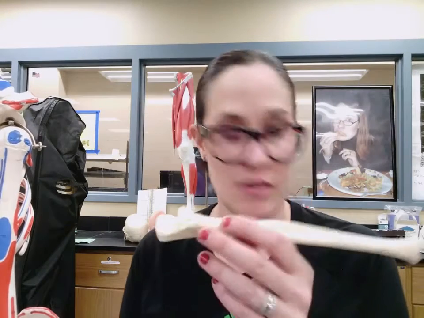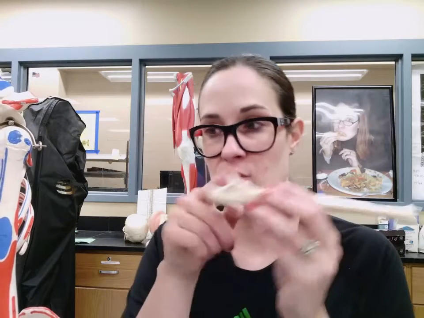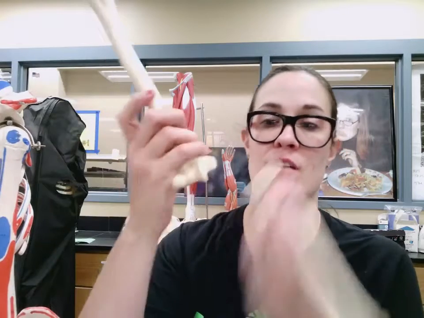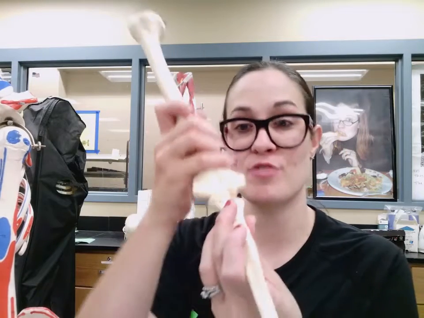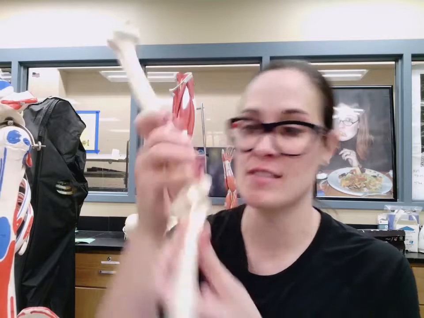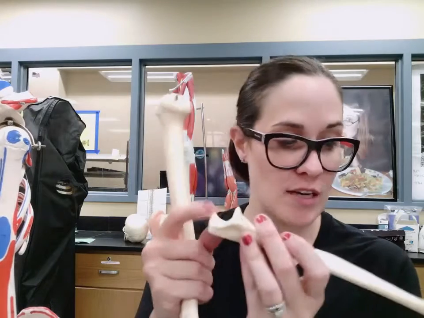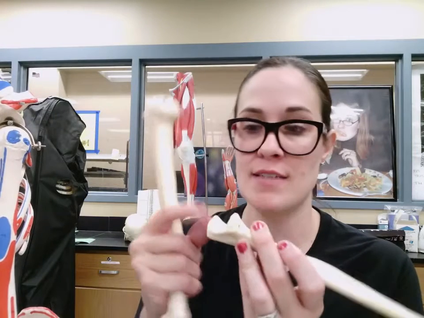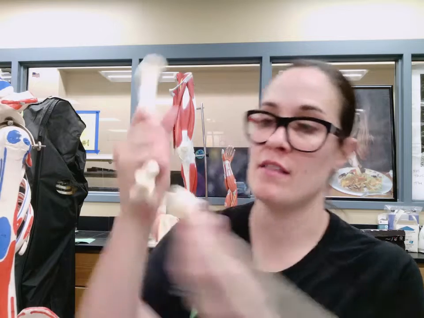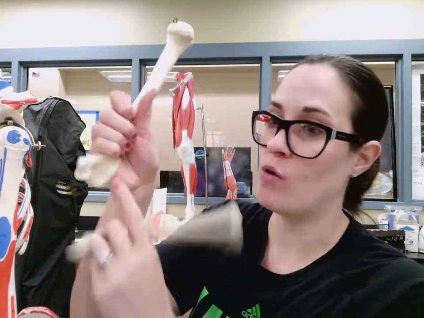The ulna. Okay, ulna by itself, you know it's the ulna because it has this notch, which is called the trochlear notch. Notice that the trochlear notch fits into the trochlea of the humerus, and this part is called the olecranon process of the ulna that goes into the olecranon fossa of the humerus.